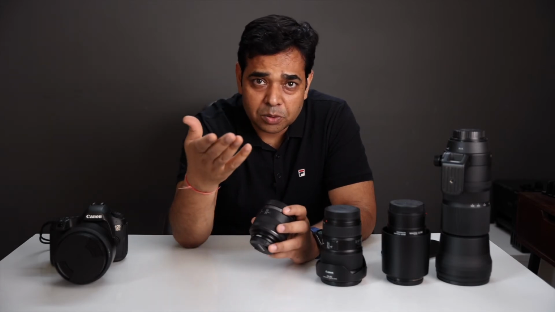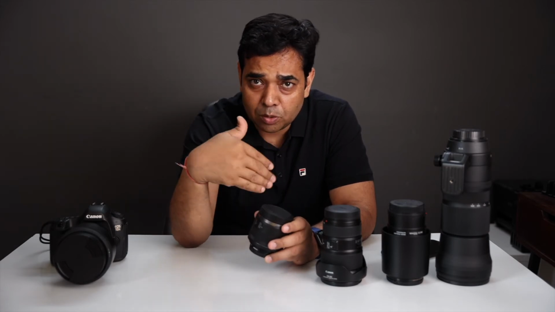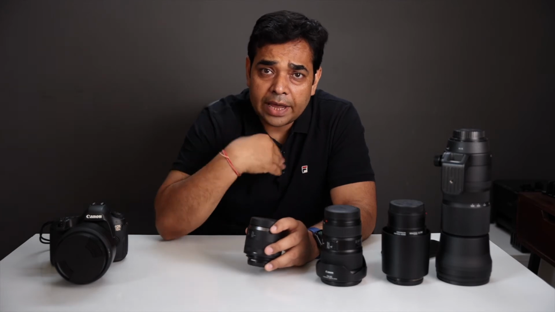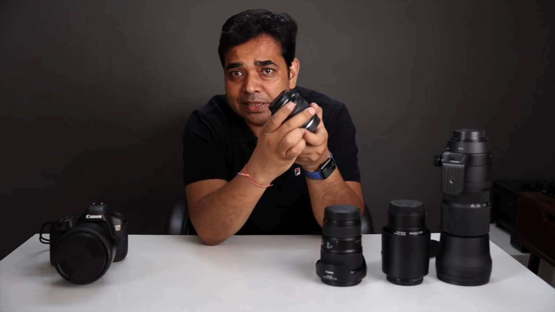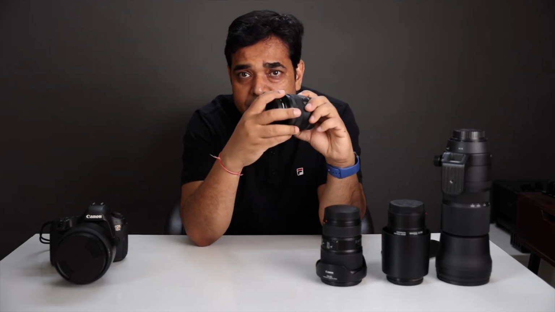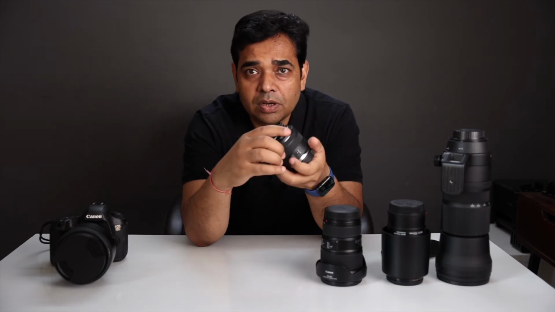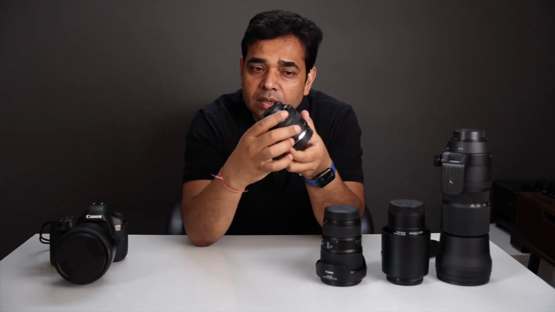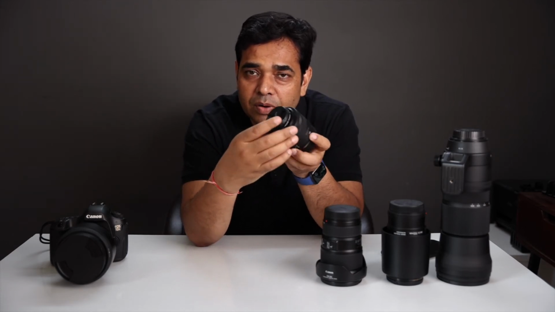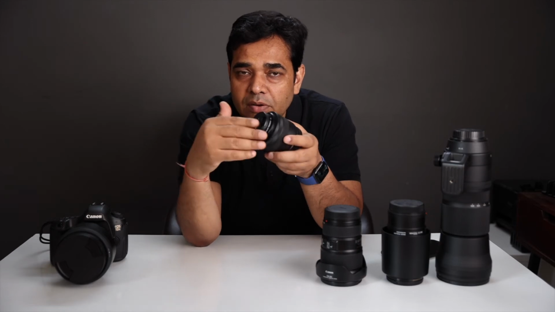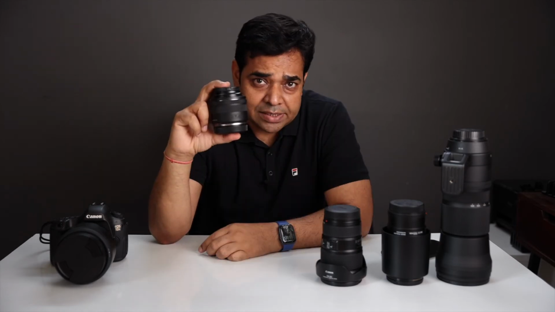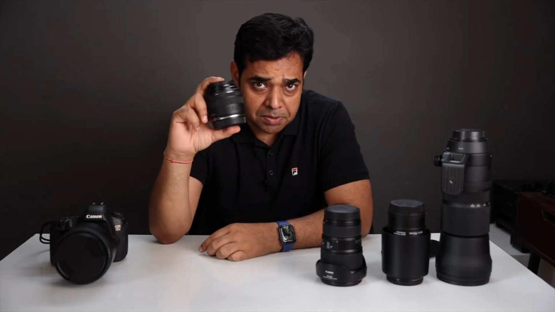If I'm taking a photo and the object is coming closer or going far, I have to move. I can't expand this lens. That's the fixed focal length. That means you can't extend this lens. You can't go from 35 to 40 or something. You can't do that. So prime lenses or fixed focal length lenses are always better.